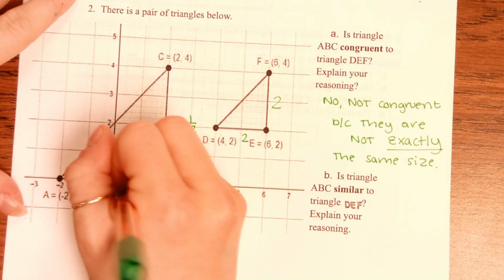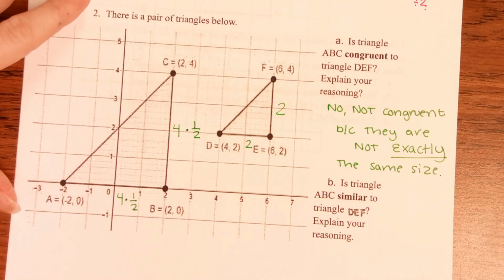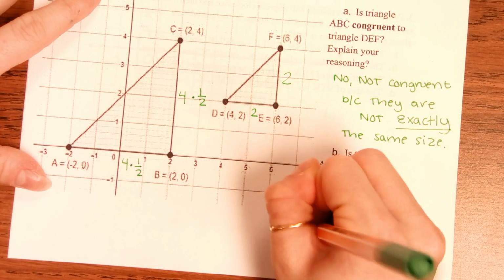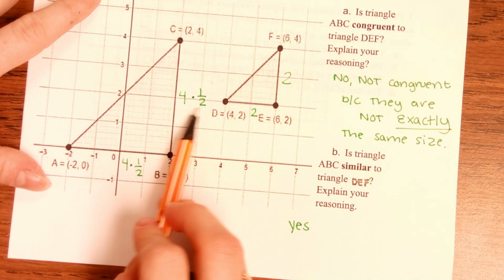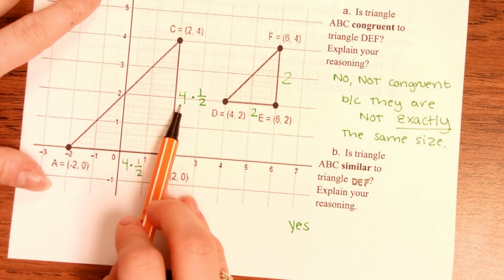How would you solve it? You literally write it out as 4 times 1/2. What is 1/2 of 4? 2. There you go.